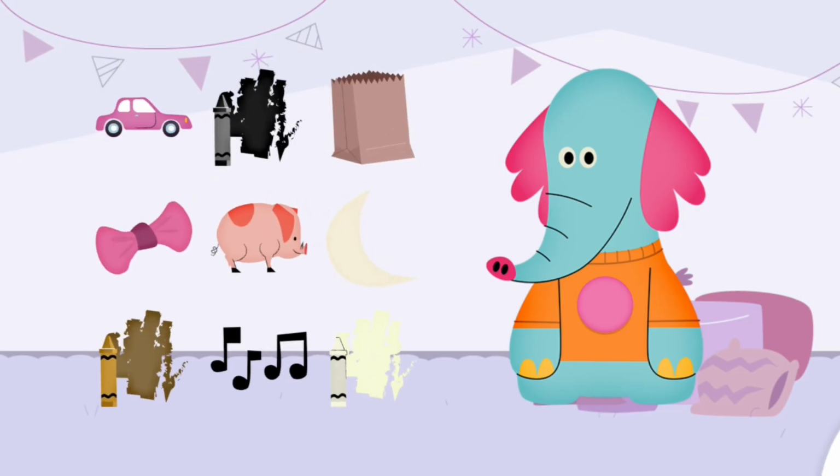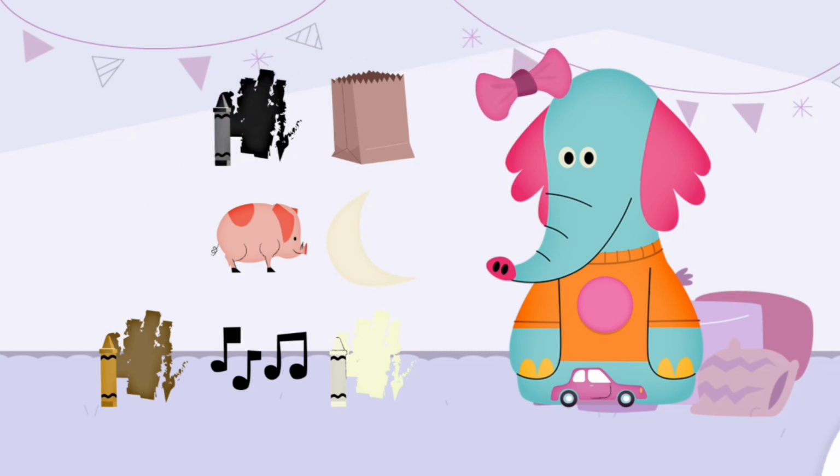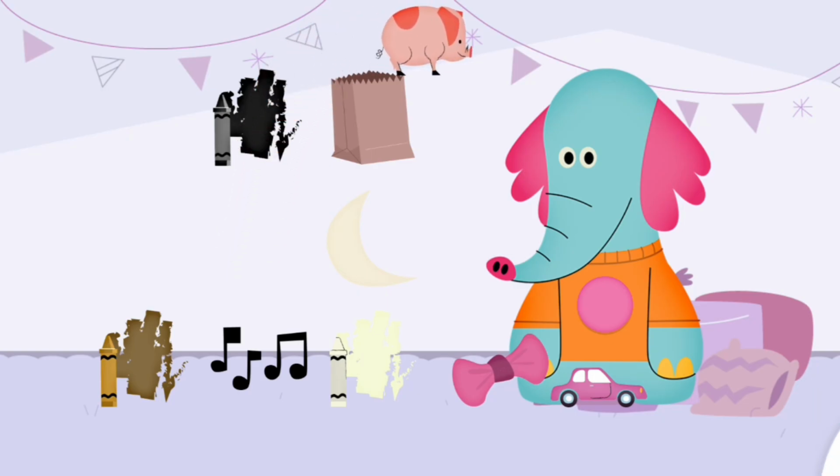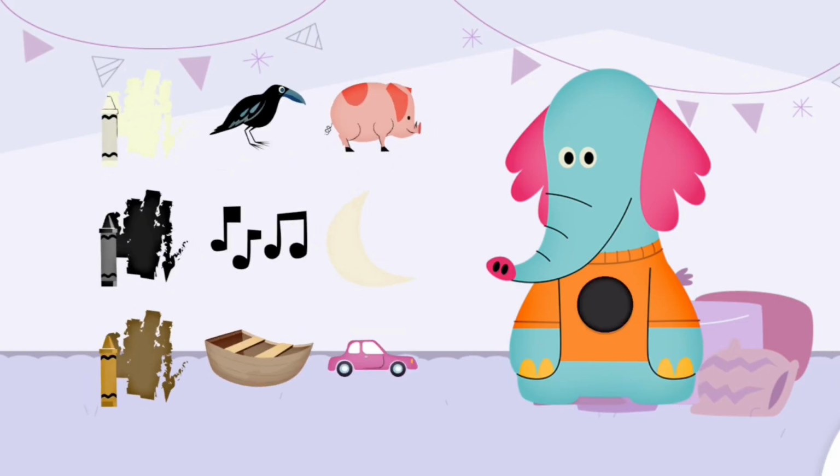Give 3 pink things to Olo. You found 3 pink things. Give 3 black things to Olo.